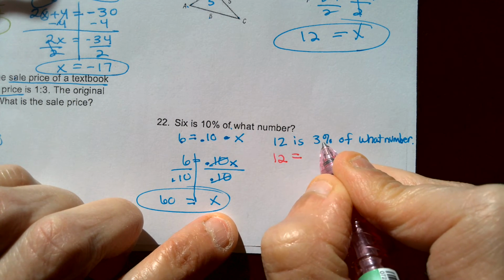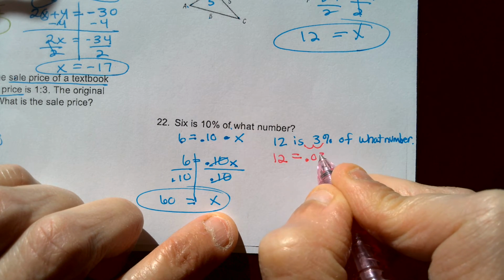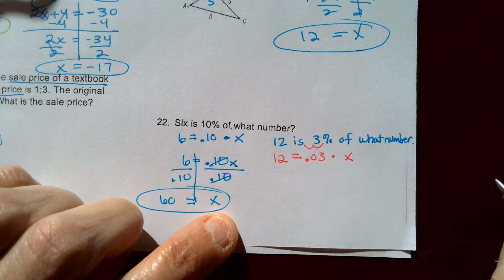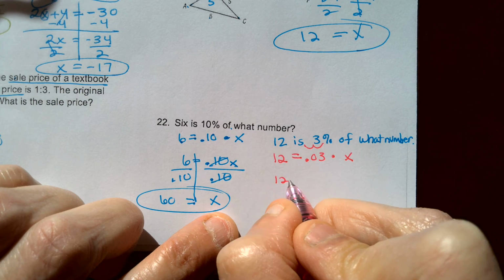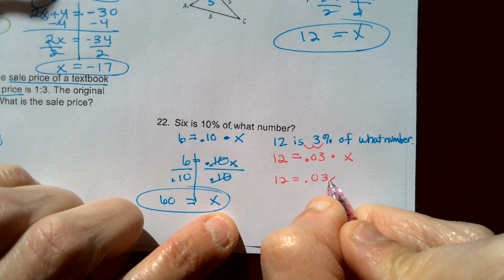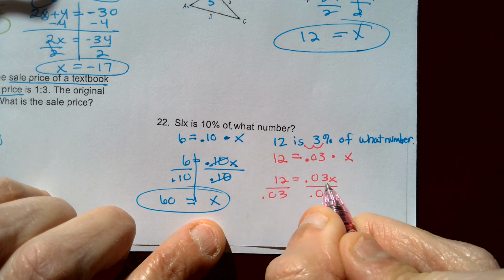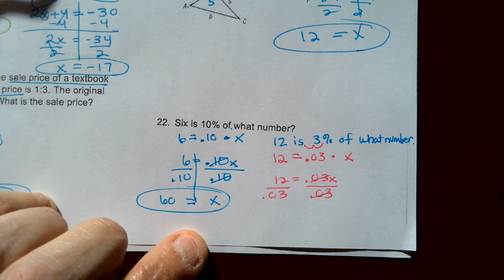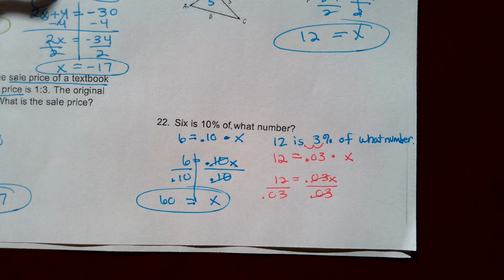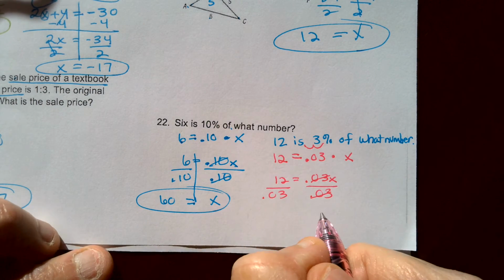Remember, it's the single digits, so you got to move it 2 spots. So 0.03 of what number? So you really have that. So then 12 divided by 0.03 is 400.